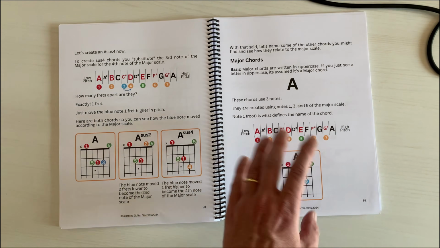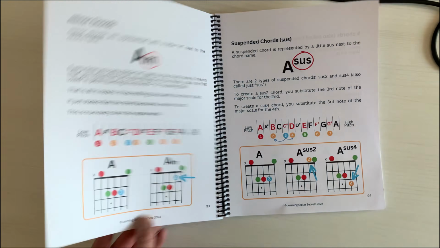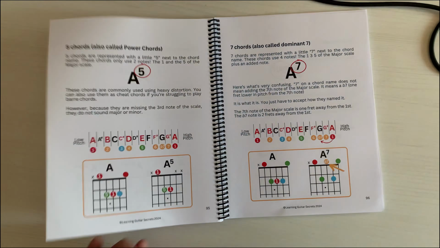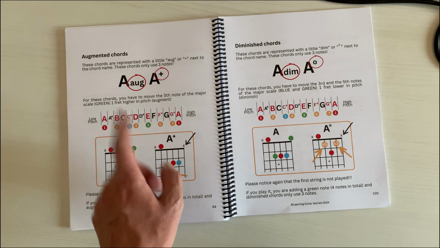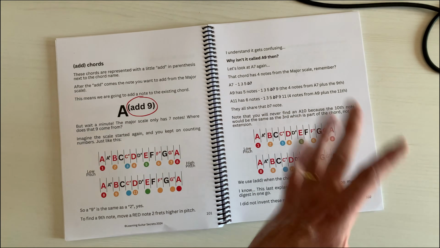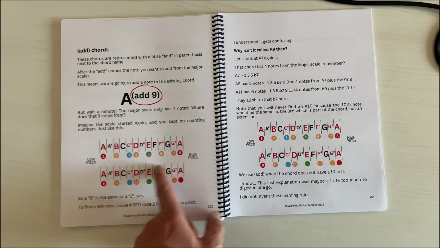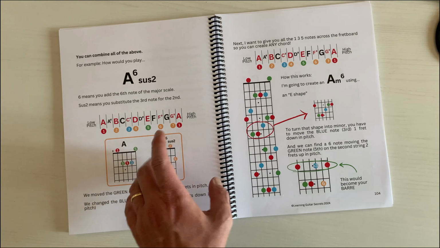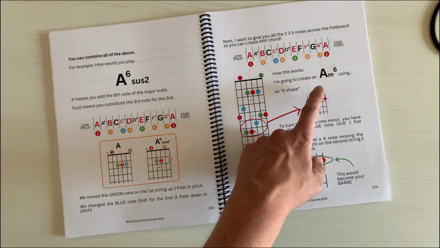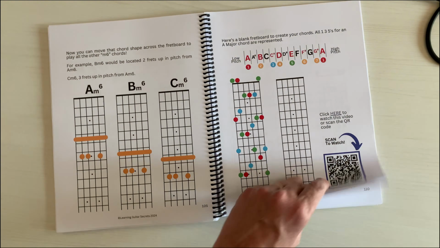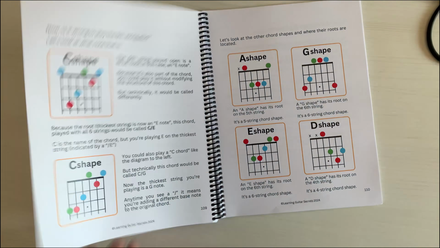So you're going to be able to, with those CAGED shapes, play majors, minors, sus chords, 5 chords, 7 chords, major 7, 6 chords, augmented, diminished, add 9, all chords using CAGED, using that simple formula. How to combine everything. See, here's CAGED, but playing an A minor 6. Pretty cool. Anyway, what else do we have here?